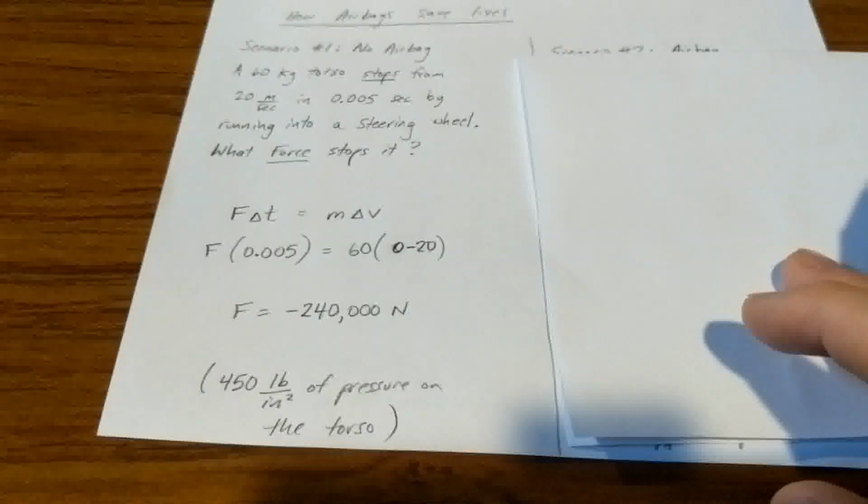We're going to look at some numbers in the context of the impulse momentum theorem involving two scenarios. The first one is, what if there is no airbag that is available to stop a person who is in a car accident? In this case, we're going to assume that there's a 60 kilogram torso. This is your upper body, chest area, and it is being stopped from a starting speed of 20 meters per second, which is about 45 miles an hour, in 5/1000ths of a second by running into a steering wheel.